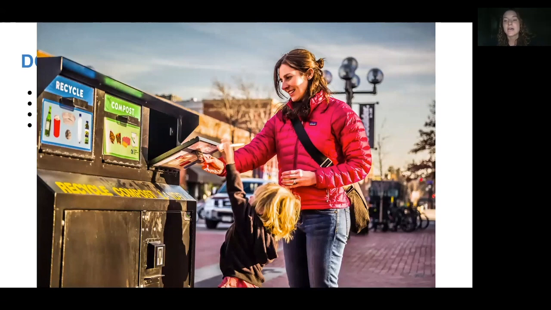Bottle bills are also an example of EPR. A lot of us are familiar with that. In a bottle bill, consumers are charged a small fee when they purchase a beverage, and then the fee is refunded when the container is returned, and it incentivizes returning that material. Manufacturers of beverage containers partner with retail stores and other locations to recycle the containers.